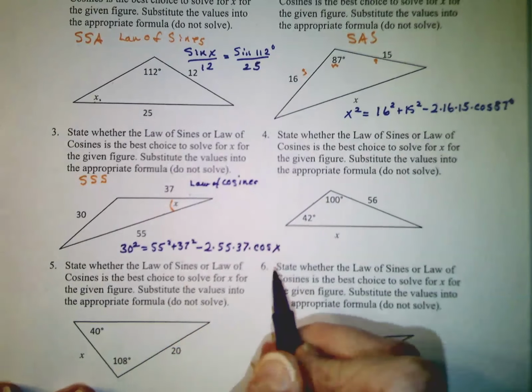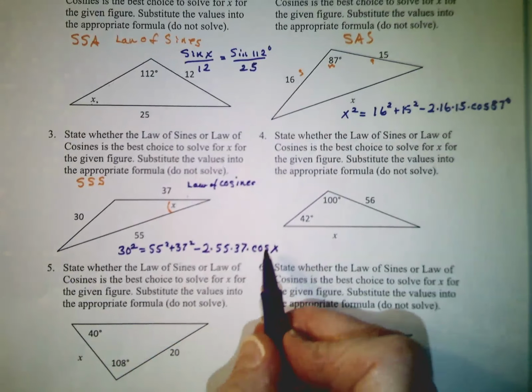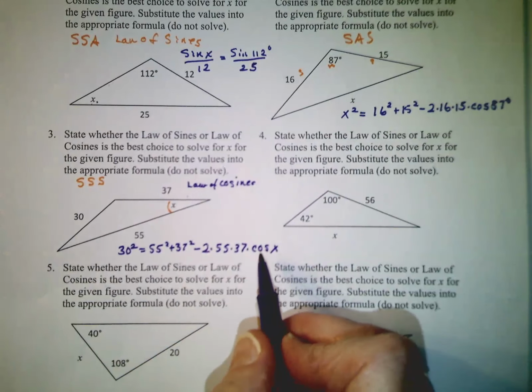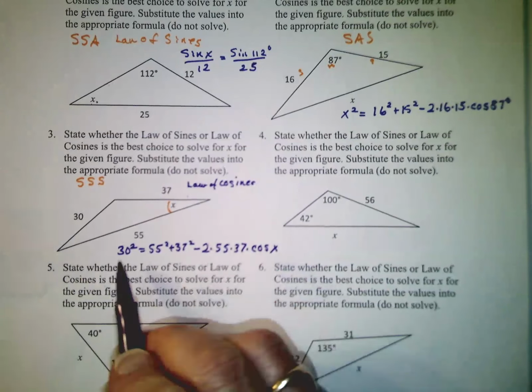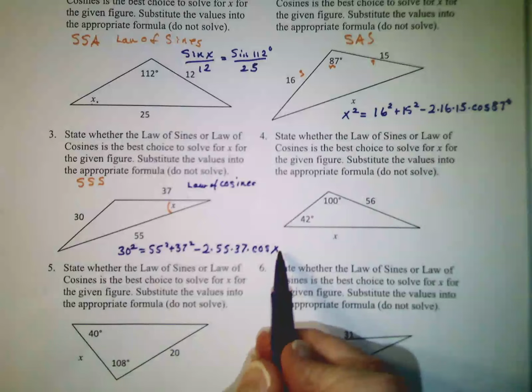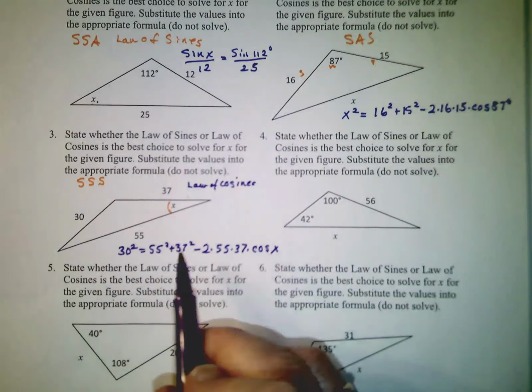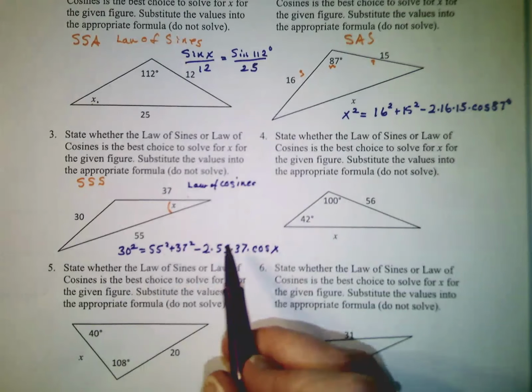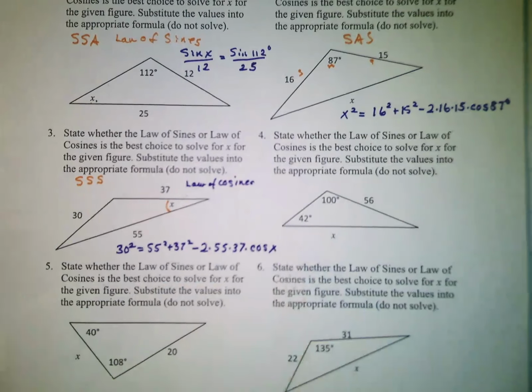Now I'm emphasizing the cosine because another frequent mistake is that people write out all of this stuff and then they write sine of the missing angle. And that's what they put in the calculator. No, it's called the law of cosines for a reason. End it with the cosine of x here.